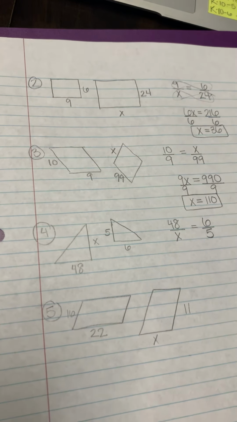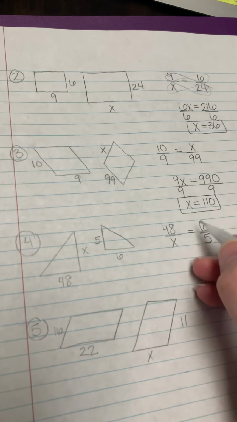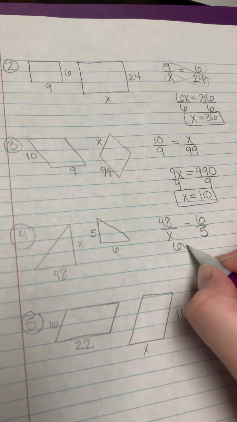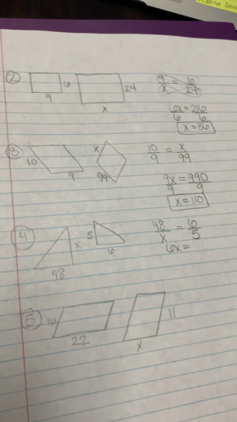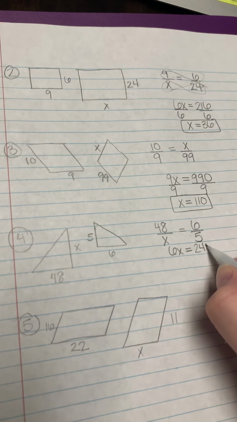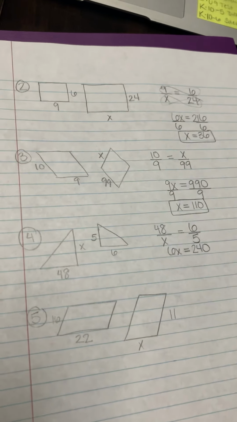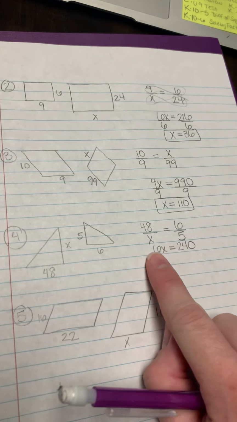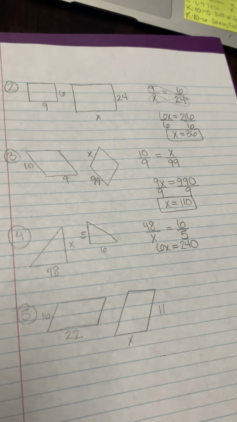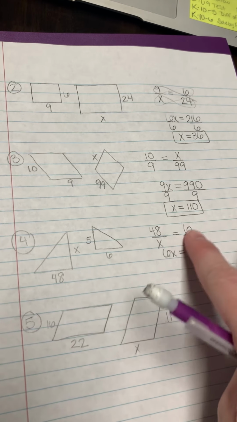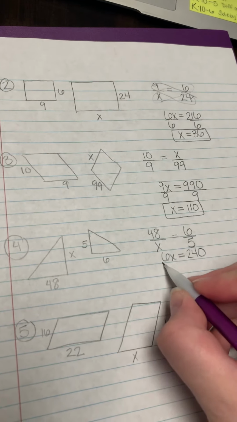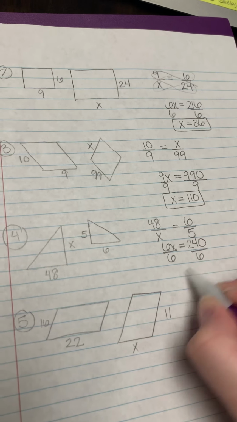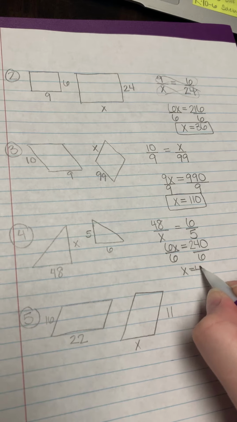Again, you could have a slightly different setup than me. Cross multiply, 6x equals 48 times 5, which is 240. Now at this point, you should still have what I have here. If you do not have 6x equals 240, then you set up the proportion somehow wrong. But you still should get to this point correctly. And then when you divide by 6, x equals 40.